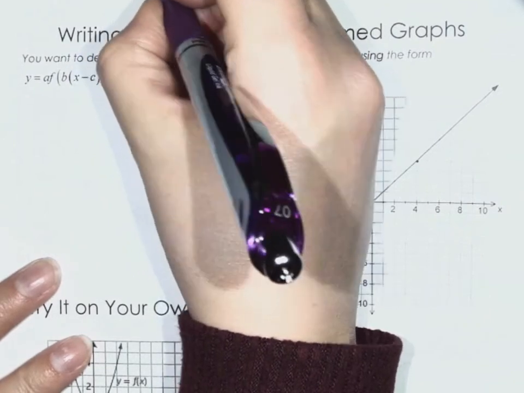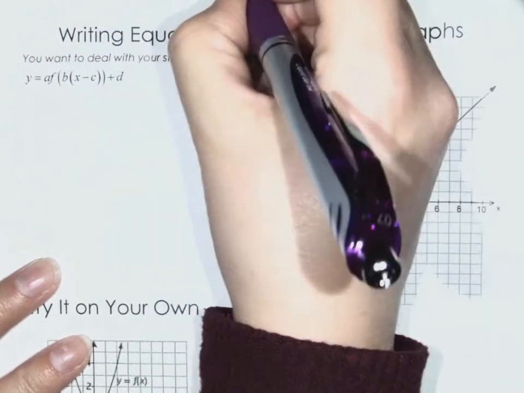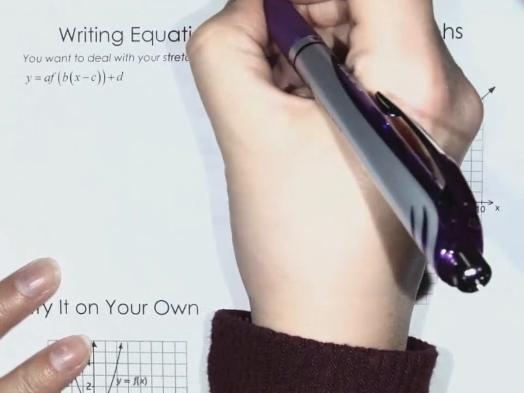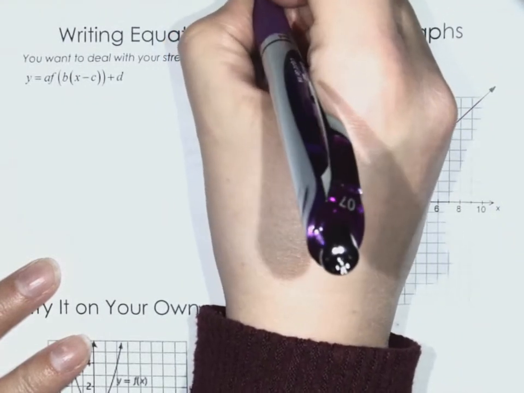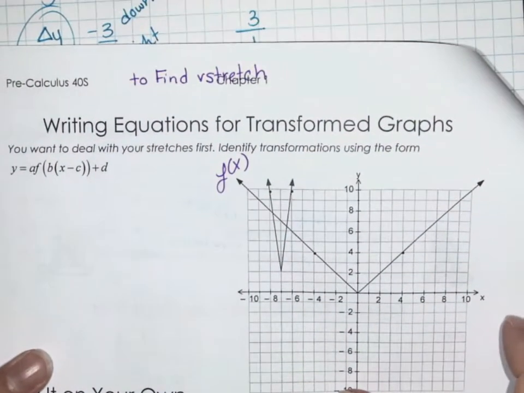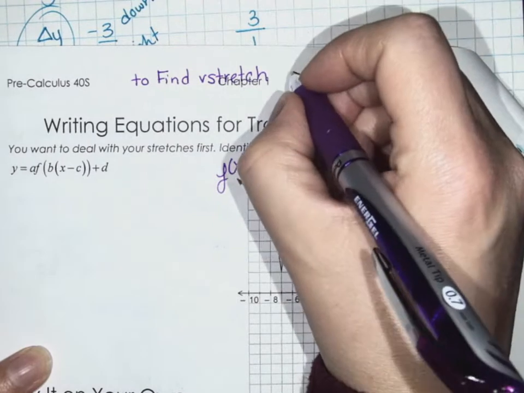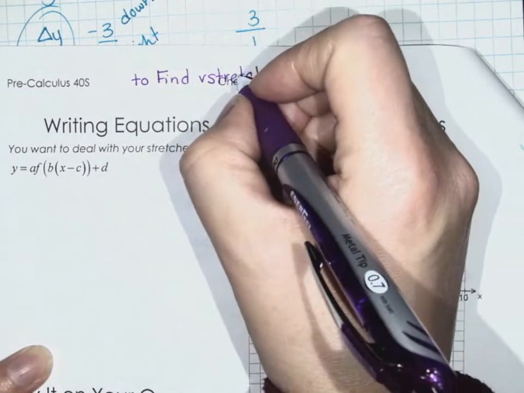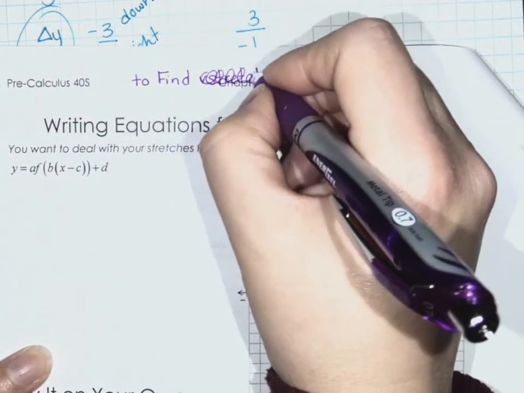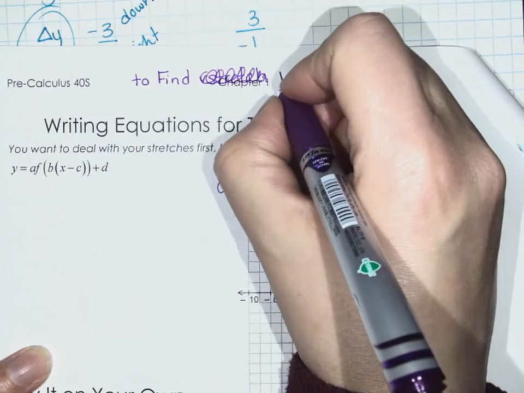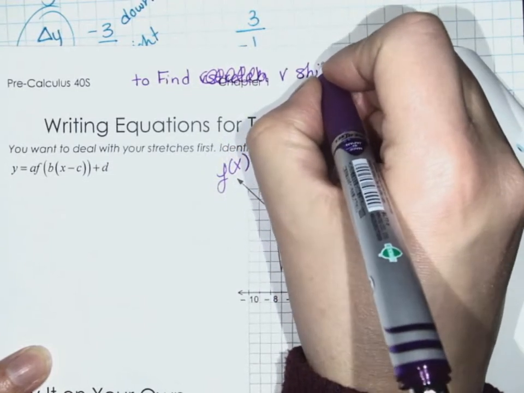So to find a vertical stretch, oh, you guys can't even see that. To find a vertical stretch, no. What do I want to do? I want to find a vertical shift.